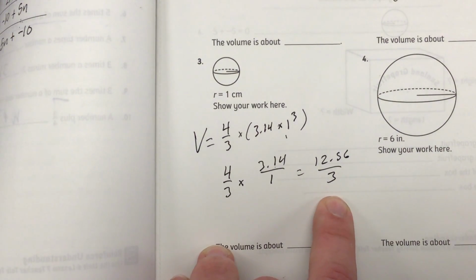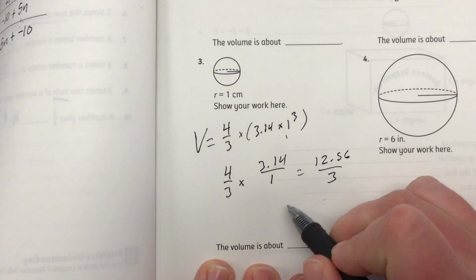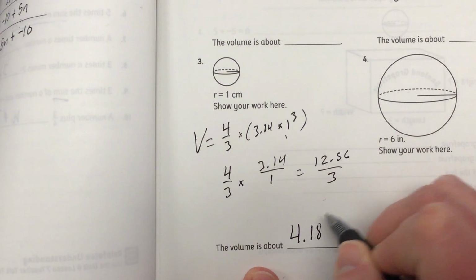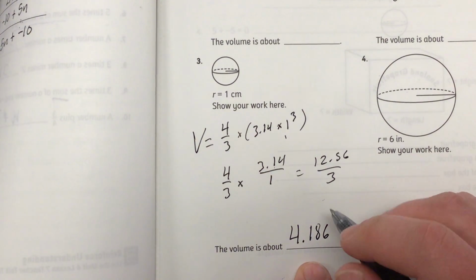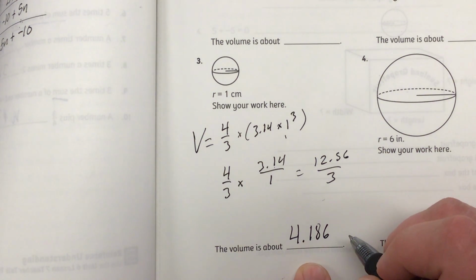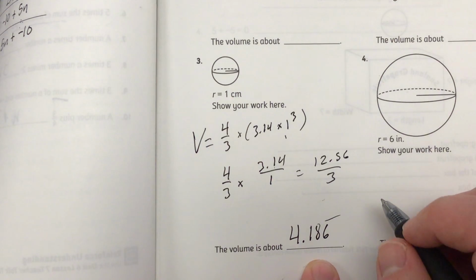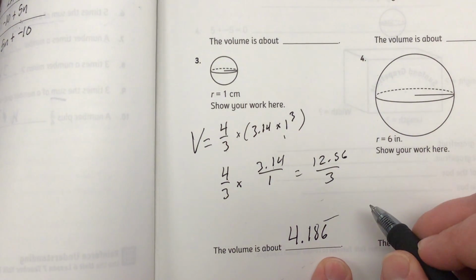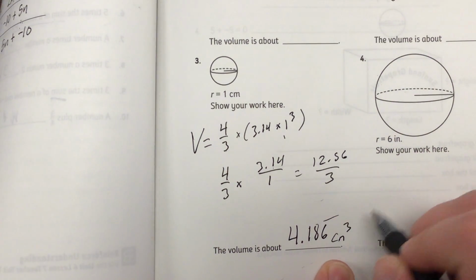What is that? 4.18666 repeating. Don't you have to put the bar on top of the 6 because it keeps going? You could do that. What's our label? Centimeters cubed.